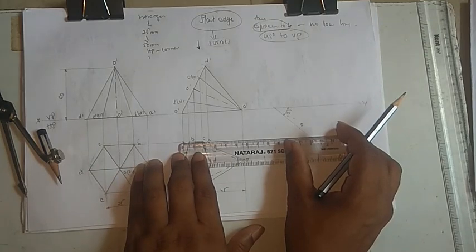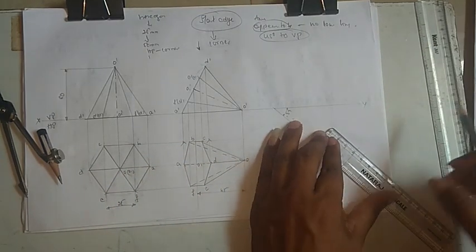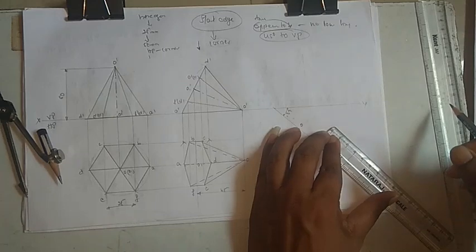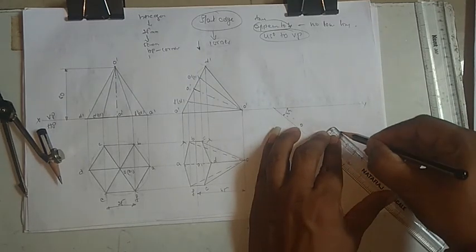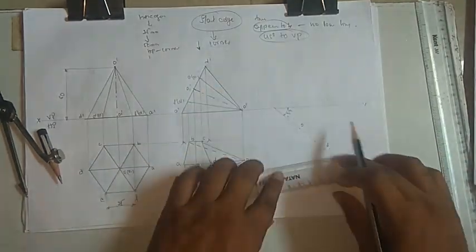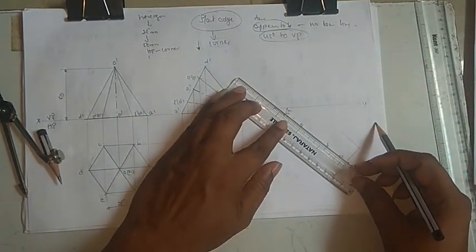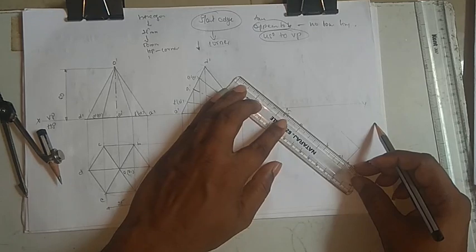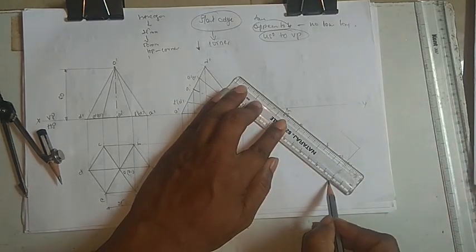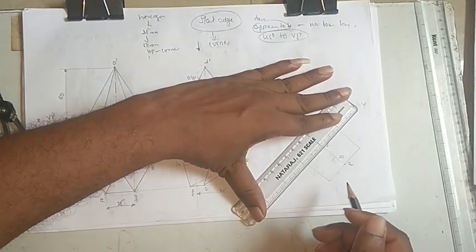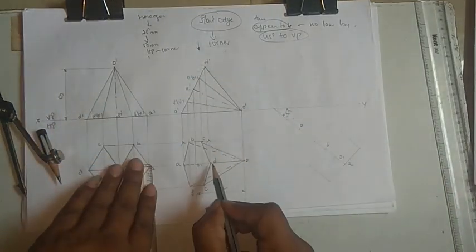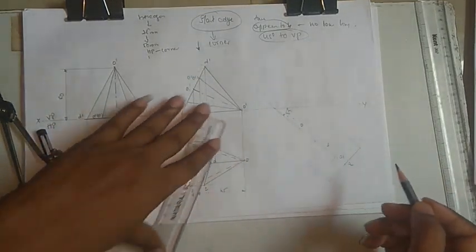It's a 24. Okay, so now from each end just drop a line at 24. Here also 24. So now you just see it passes through the D, then it is proper.